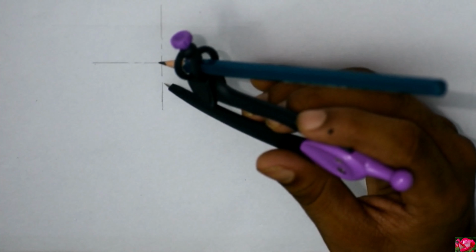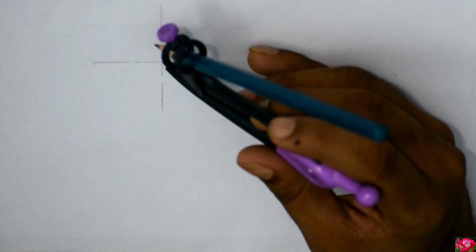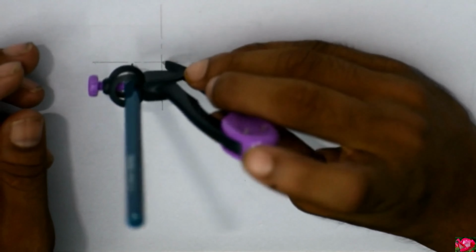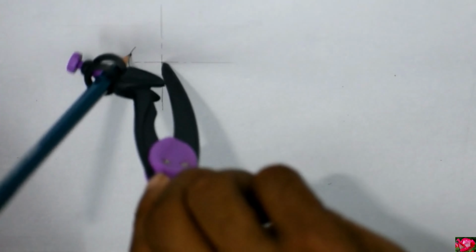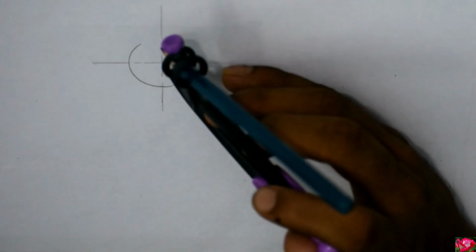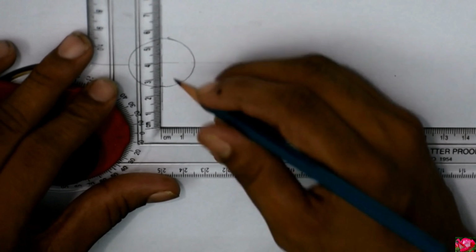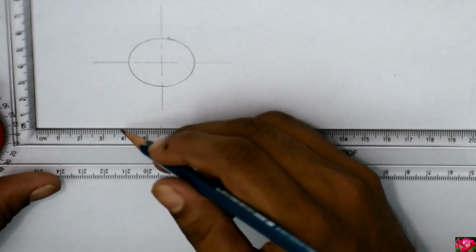So first we will assume that it is parallel to the VP and perpendicular to HP. So we'll get the front view as a circle. This is similar to the previous question, that is question number 7. Our front view will be a circle. And as it is mentioned, the center is 40 mm above HP. So this is 40 mm.